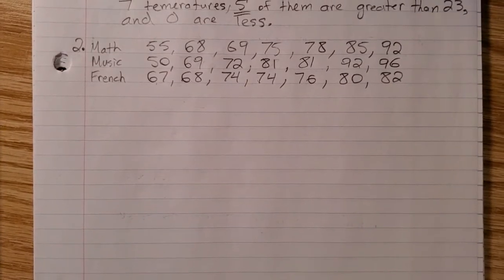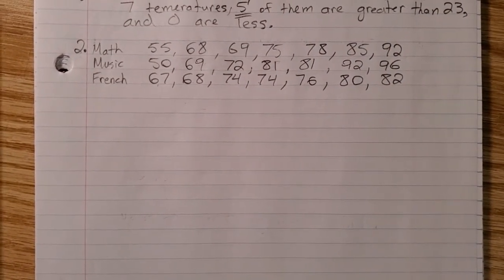All right, question 2 here says that Caitlin received these test marks in each subject.